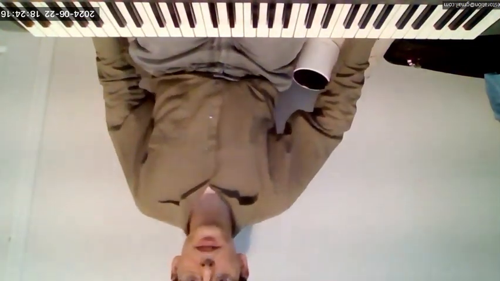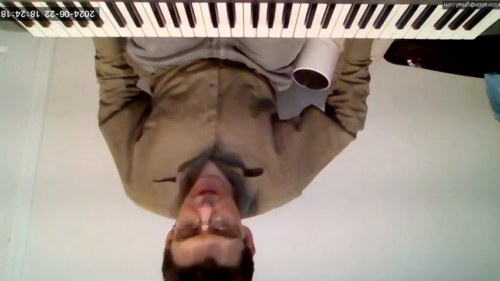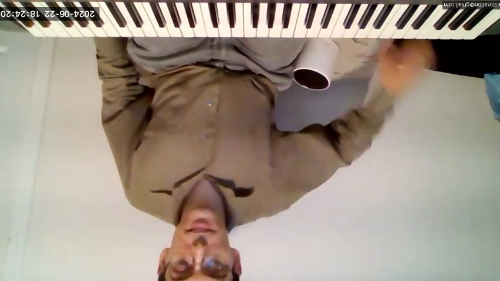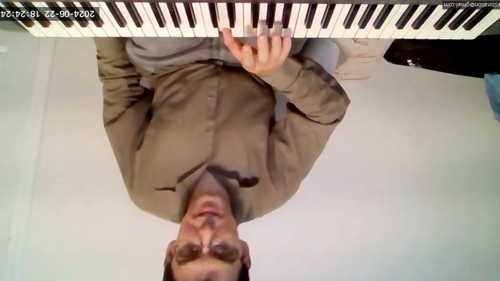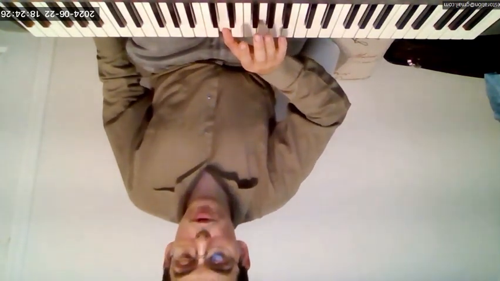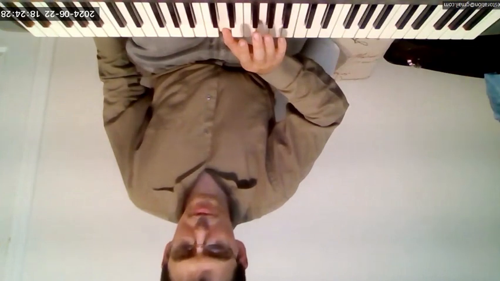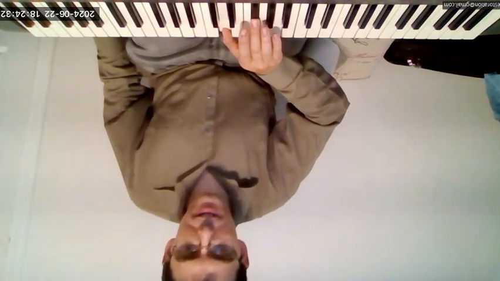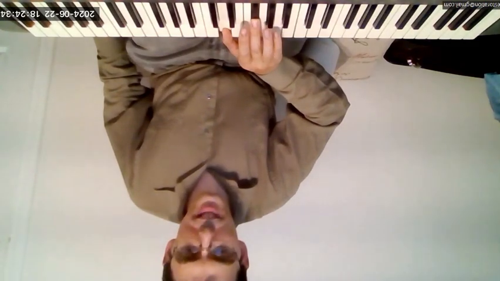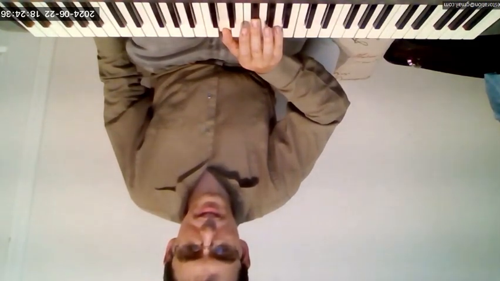Let's try building another major chord. Let's try building one on D. So find a D. Now, up 4 half steps. Where is that? F sharp. Yeah. Up 3 half steps. Where's that? A. Yeah.